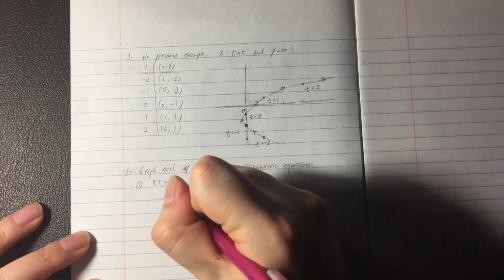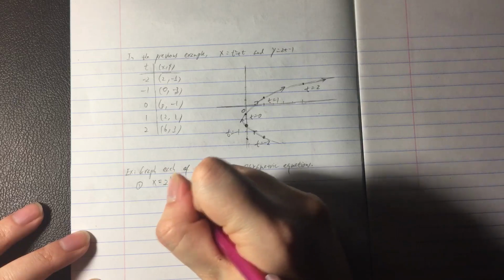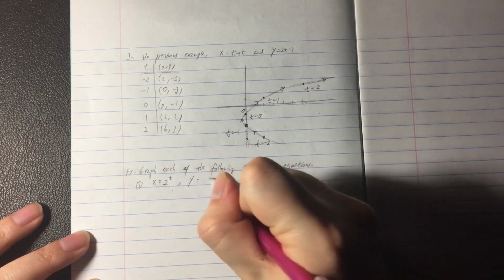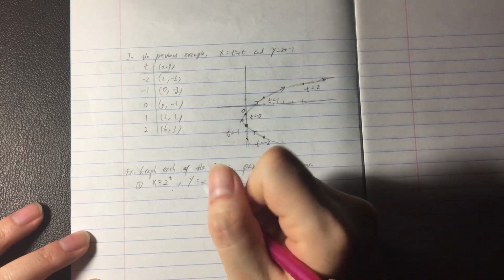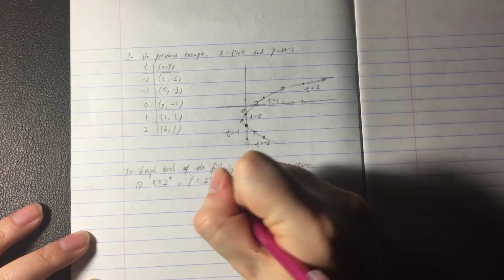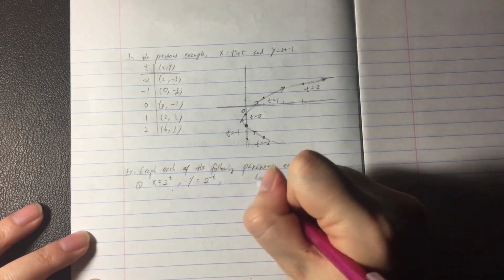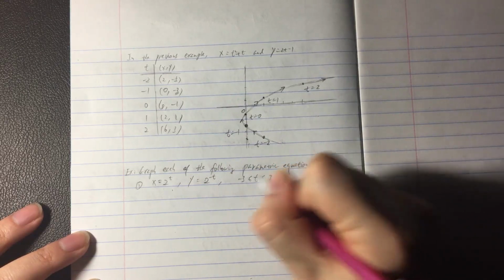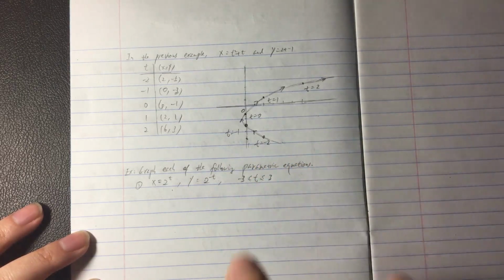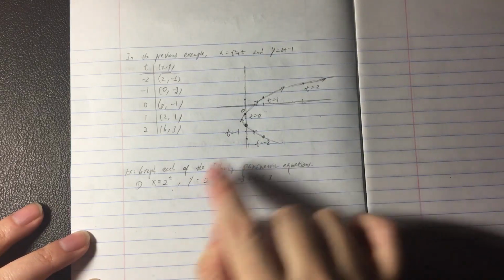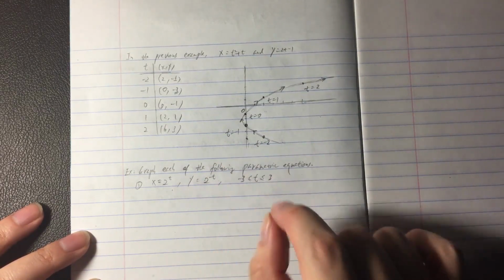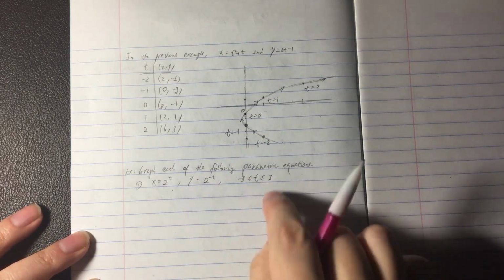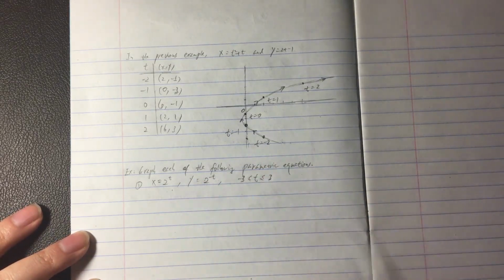Consider this example: x equals 2 to the power of t, y equals 2 to the power of negative t, where t is between negative 3 and positive 3. Here, the t values that the problem specifies are the domain of t values.